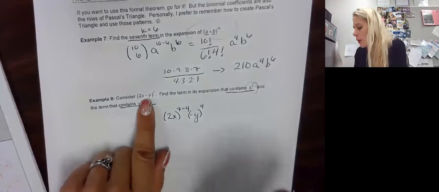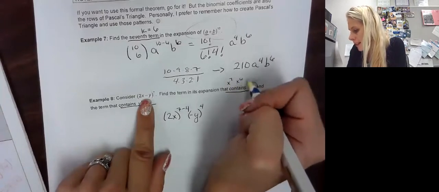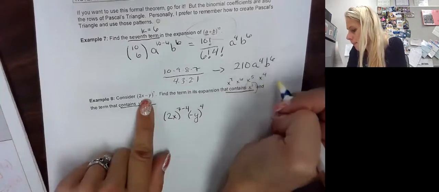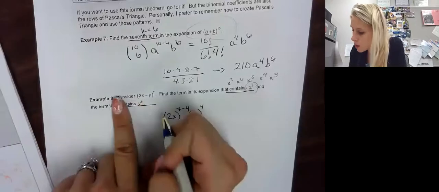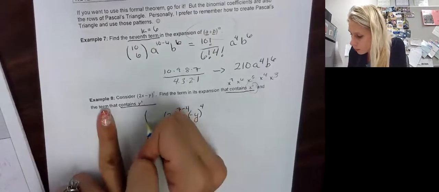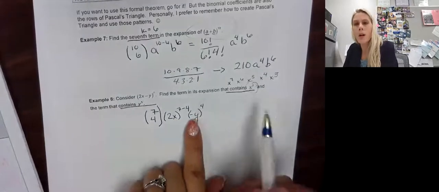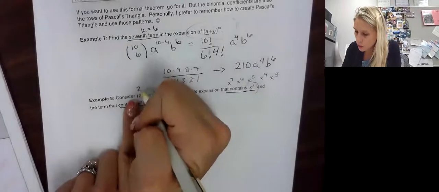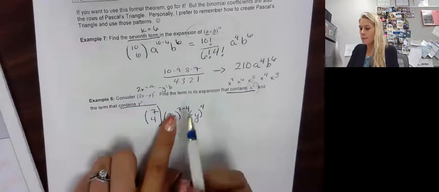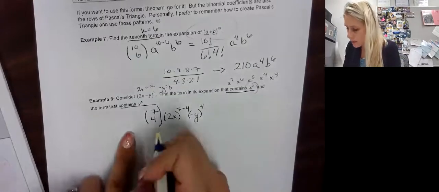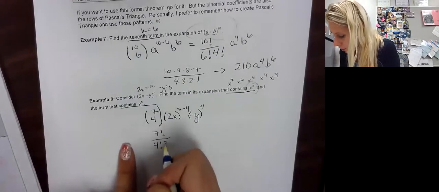Now, if you really wanted to look at that, you could expand it and say, okay, this would be x to the 7th, x to the 6th, x to the 5th, x to the 4th, x to the 3rd, and then we could have said k is 0, 1, 2, 3, 4. So k is 4, which means our binomial coefficient would be 7 there and 4 there. By the way, I wrote this down as negative y because negative y is our b. 2x is our a. So we have to be careful because now we have this coefficient to an exponent. So this is going to be 7 factorial over 4 factorial 3 factorial.